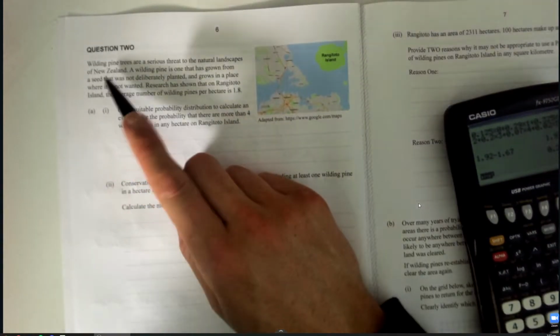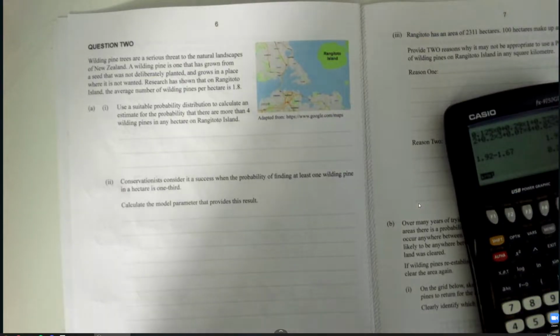Okay, so next we've got a beautiful colour picture. Oh, thank you for including Auckland in the thing. Wilding pine trees are a serious threat to the natural landscapes of New Zealand. Amen. Wilding pine is one that is grown from a seed that was not deliberately planted. I would say standard pines are a flipping threat. And grows in place where it was not wanted. Research has shown that on Rangitoto Island, the average number of wilding pines per hectare is 1.8.